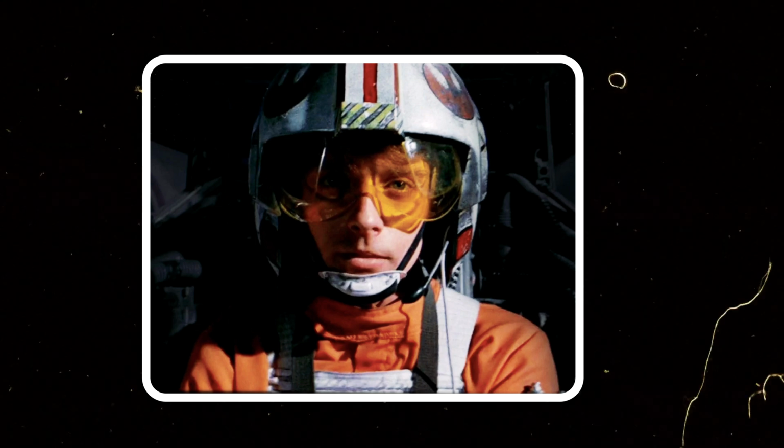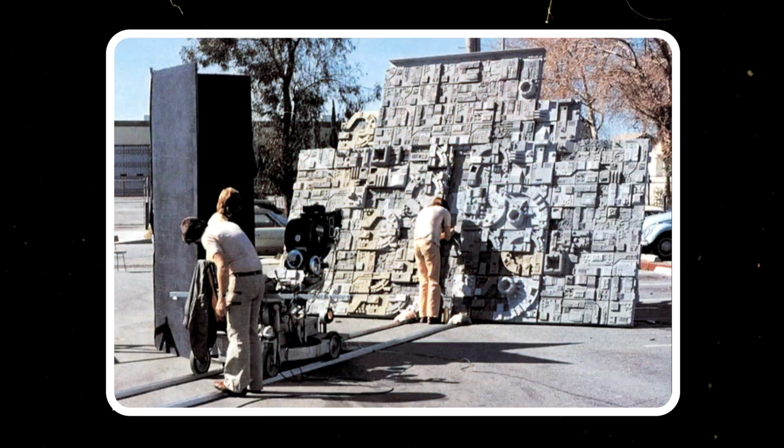Those shots of Luke Skywalker going through the trenches of the Death Star, where it's the first person perspective, that was shot in a car park. They had a car drive alongside a giant miniature of this trench with a guy sitting in the back with a camera filming it. That's insane. They built a Death Star trench in their car park. I can barely build my own life, let alone build a Death Star in my driveway.